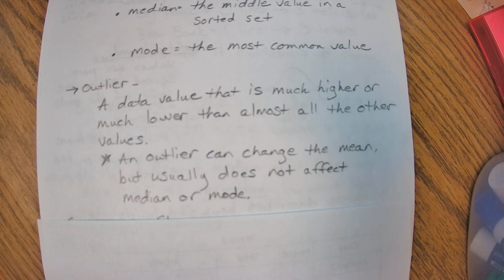If we include my age, which is 62, I would be an outlier, because I would guess that the average age of everybody in the room would be 16 or 17. If I threw my age in there, I wouldn't want to use the mean because the average would be much higher than it really is. In that particular case, we would want to use either the median or the mode.